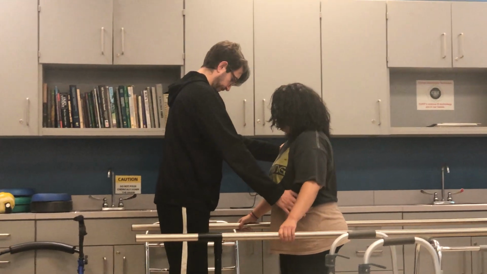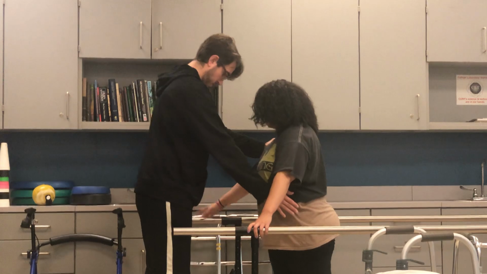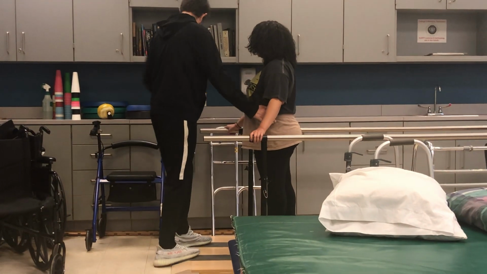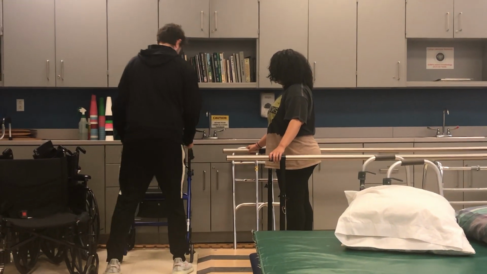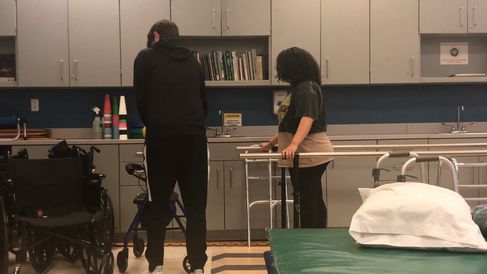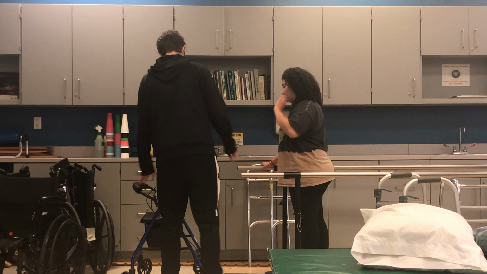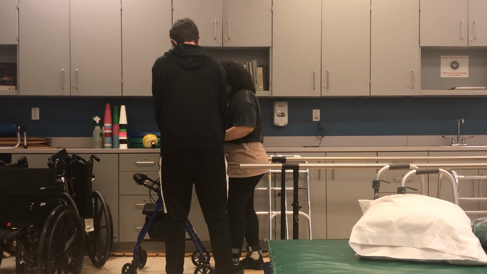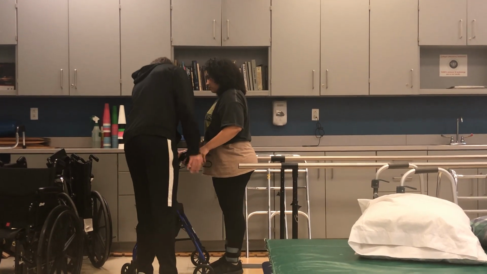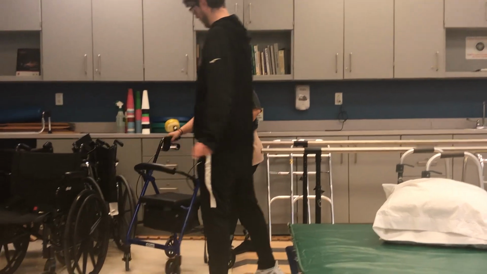Same thing. Alright, bring you to the walker. So then you come a little bit closer to the walker. It's locked. Then I'll unlock it. And then come back here.